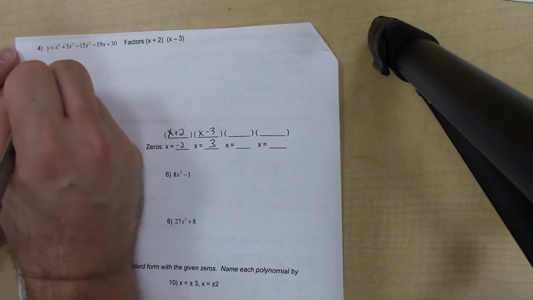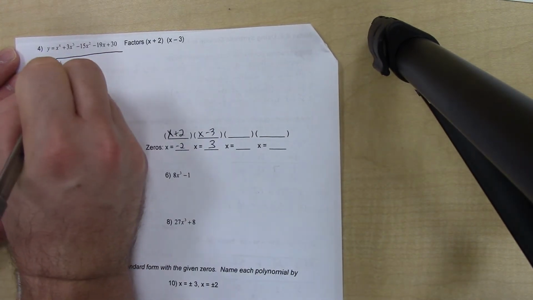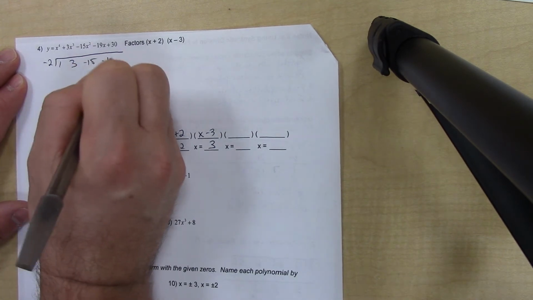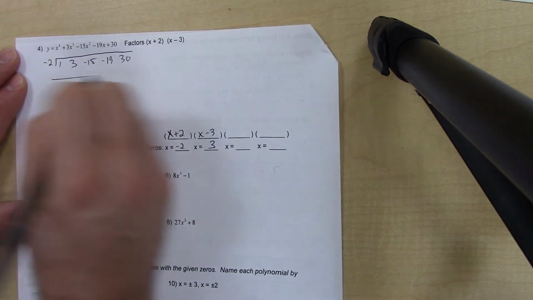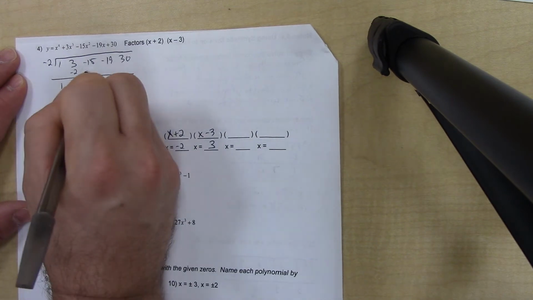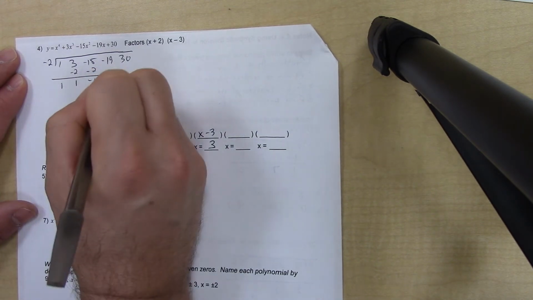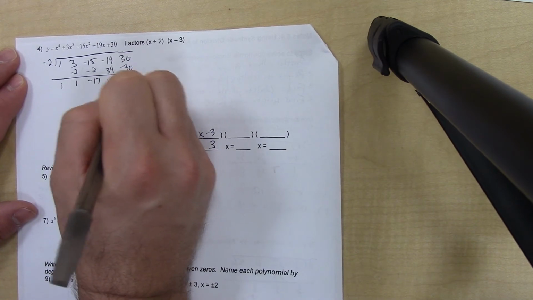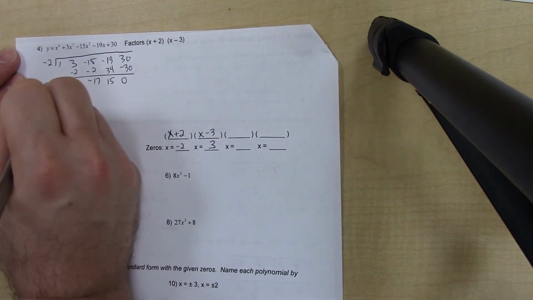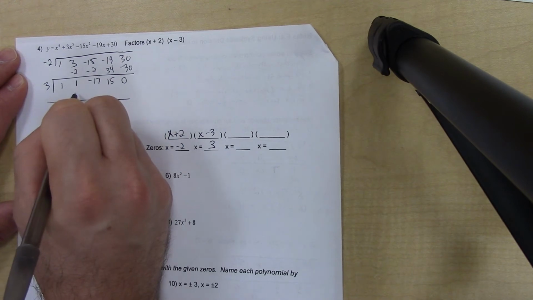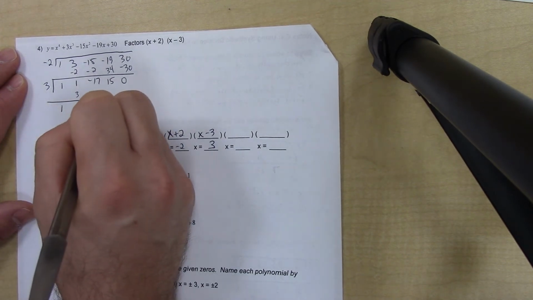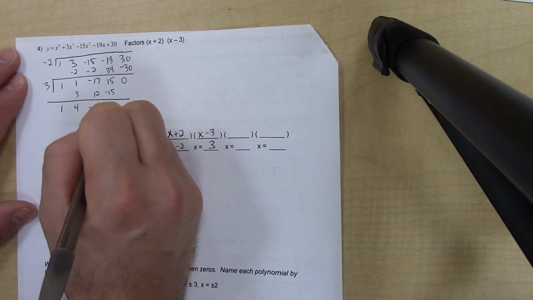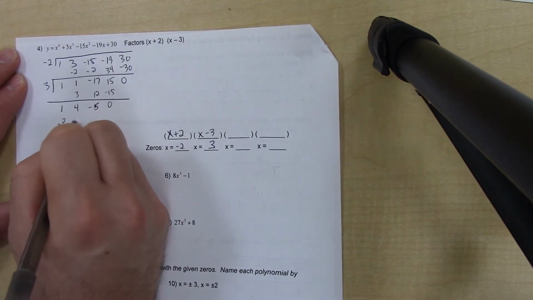Okay. Now, let's put again negative 2 in. Does it matter if I do negative 2 or 3 first? It does not. Okay. Drop it low, multiply, add, multiply, add, multiply, add, multiply, add. Do it again. Drop it low, multiply, add, multiply, add, multiply, add. Write the resulting polynomial.